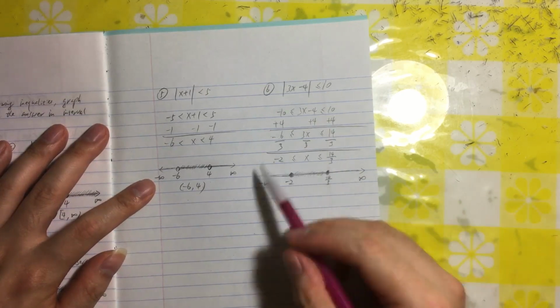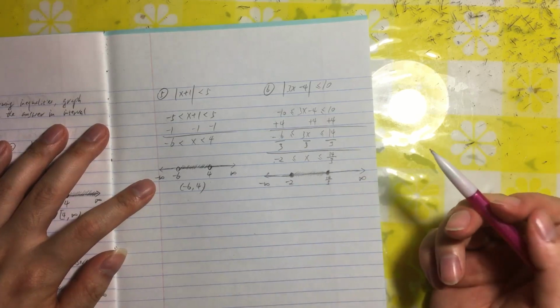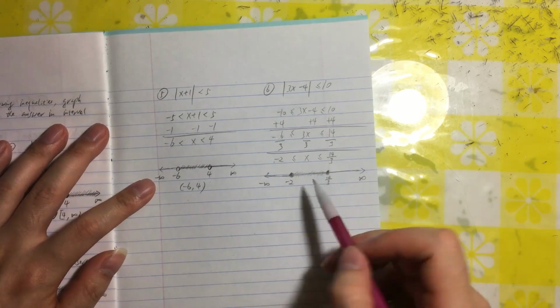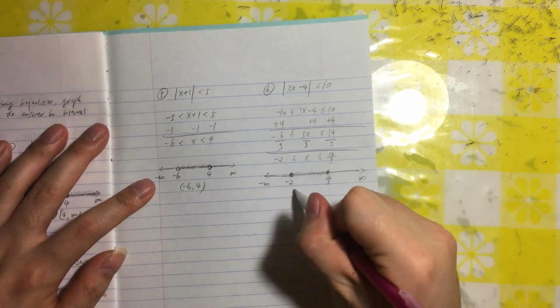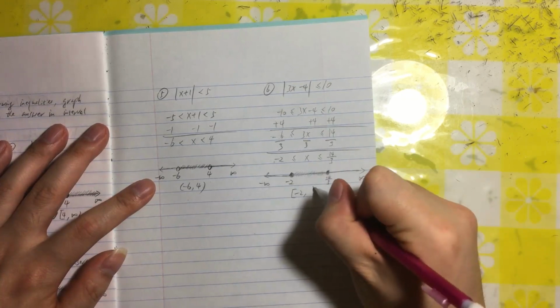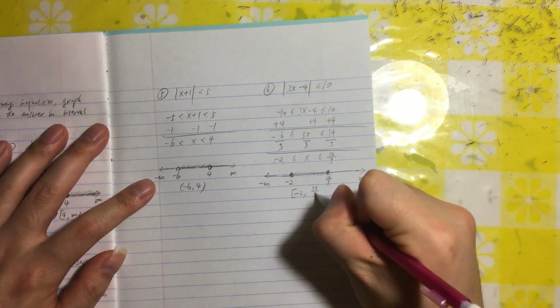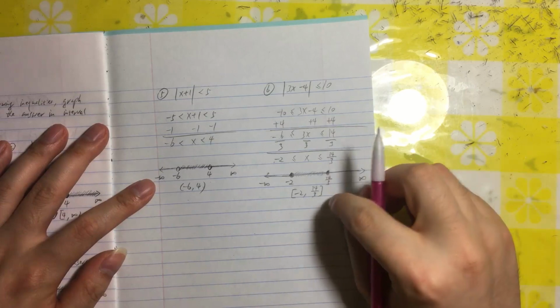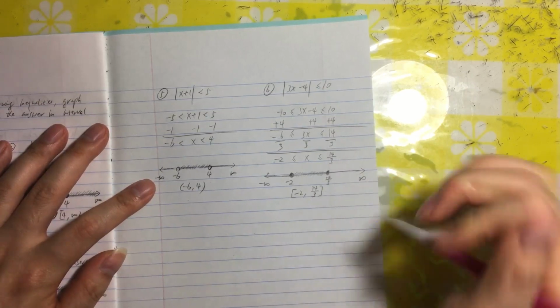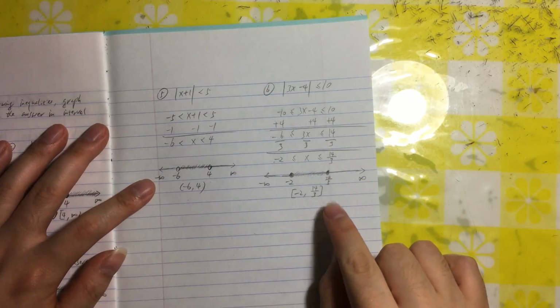Next, let's write the solution using interval notation. For interval notation, look at the shaded region here. The left endpoint is negative 2 and it's included. The right endpoint is 14 over 3. It's also included. That's the interval notation of the solution. That's the solution in interval notation.